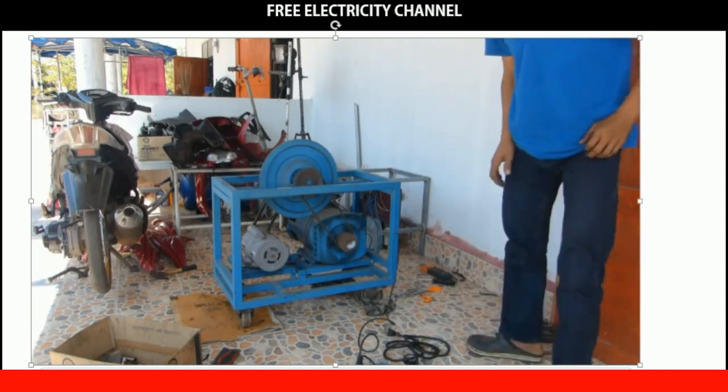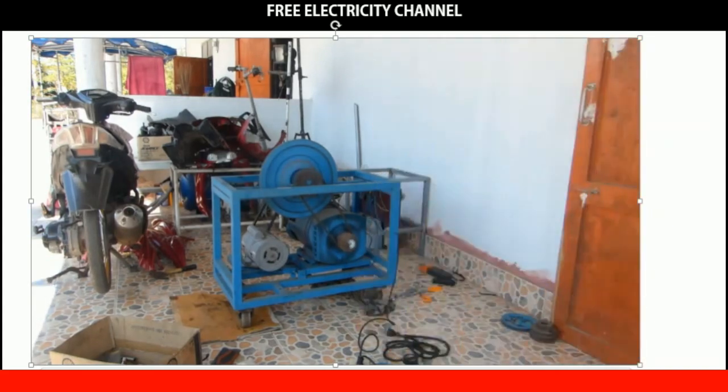Now you can see the generator after being plugged. Now you can see something.